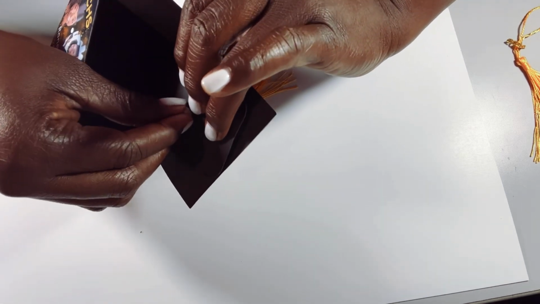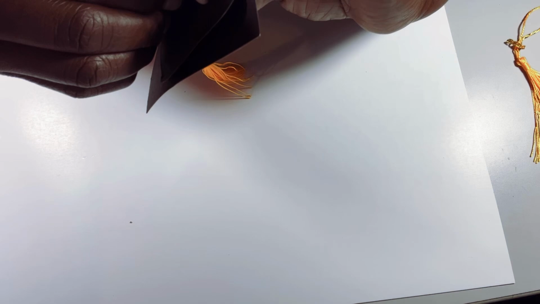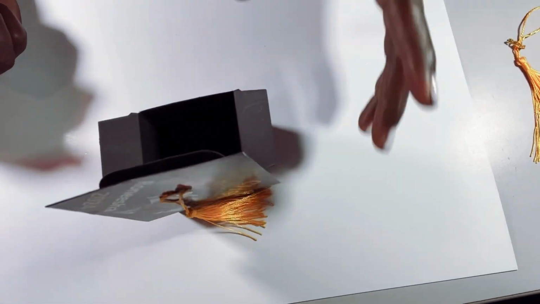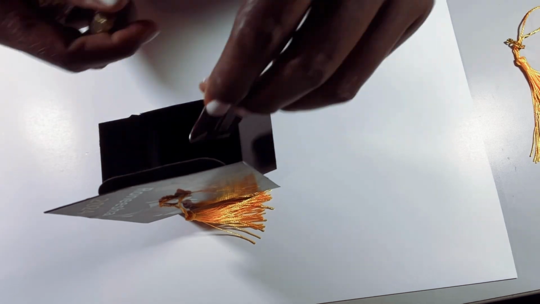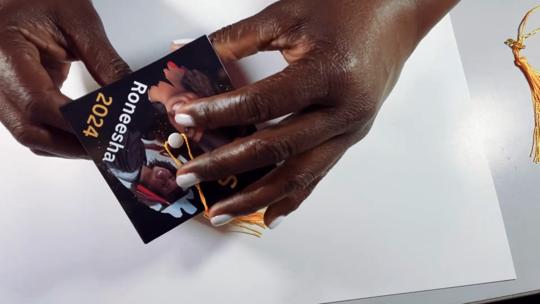And then get your snap. And as you can hear, it did snap. Now your box is ready to fill with treats of your choice, and close it up.